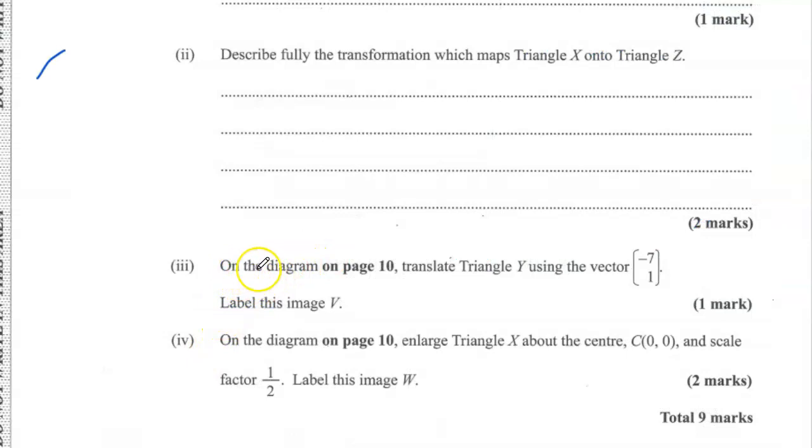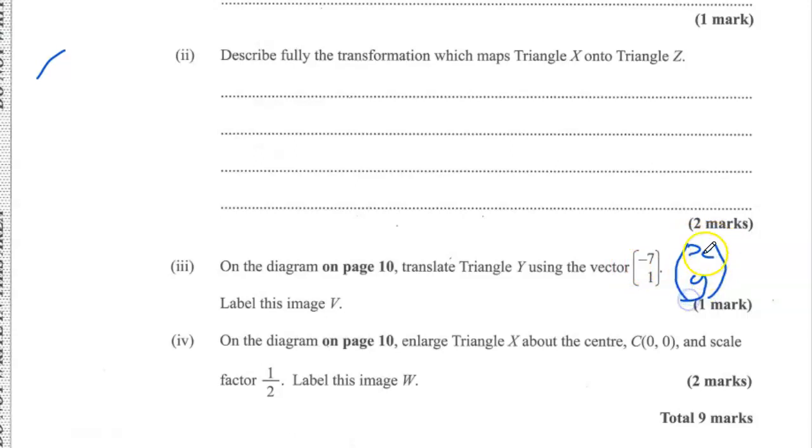Next, we're asked to translate triangle Y using the vector (-7, 1), and we are told to label this image as V. So we translate triangle Y, meaning negative 7, 1. Remember the top value is X, or the horizontal movement, and the second value is the vertical movement. So each point in triangle Y, each vertex, would be moved negative 7, 1. That means 7 to the left, and 1 up.